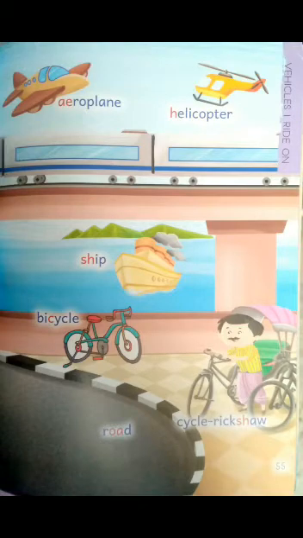BICYCLE, bicycle. CYCLE, cycle. RICKSHAW, rickshaw. Cycle, rickshaw.